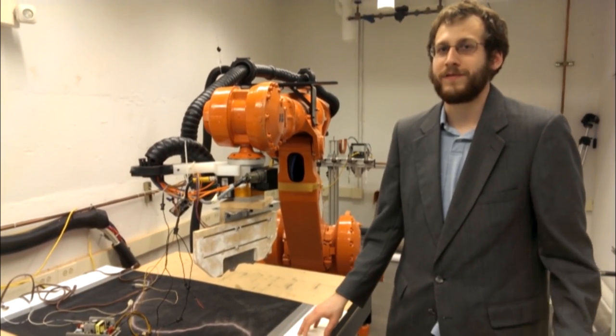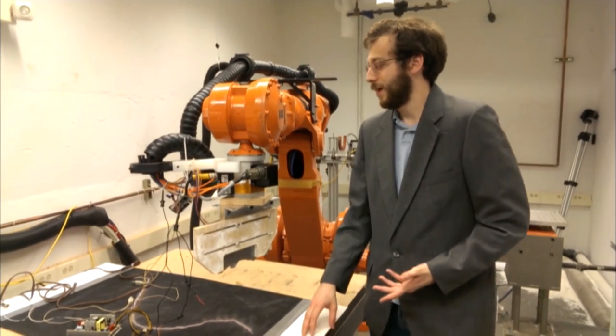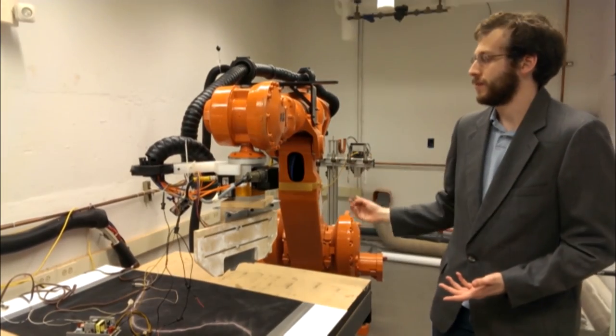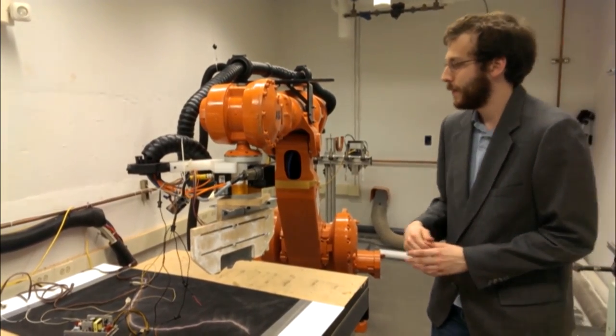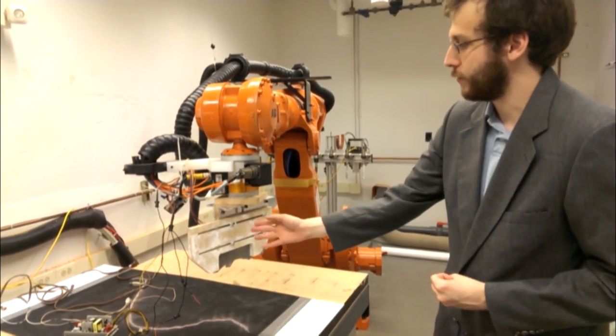Here I am in the Digital Fabrication Laboratory within the College of Fine Arts at CMU. I'm standing next to an ABB arm, which is an industrial manipulator arm. Here we have a plaster profiling tool.